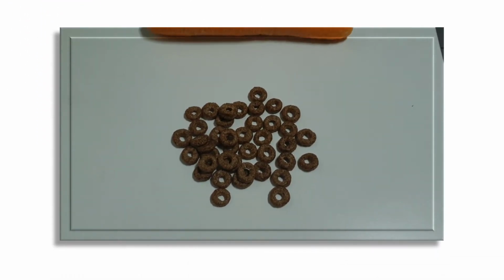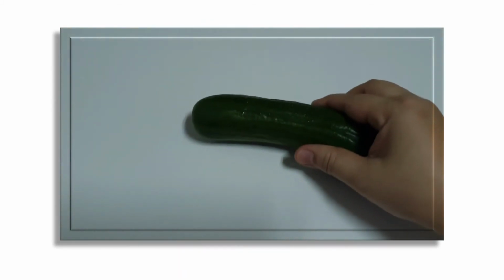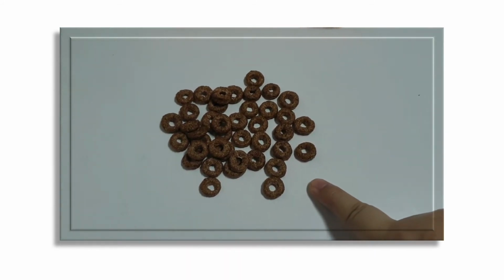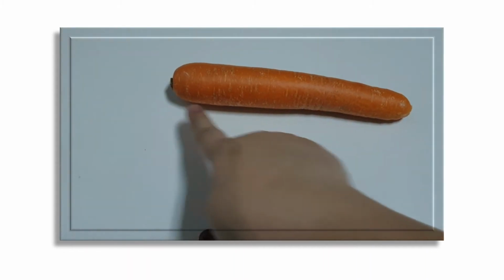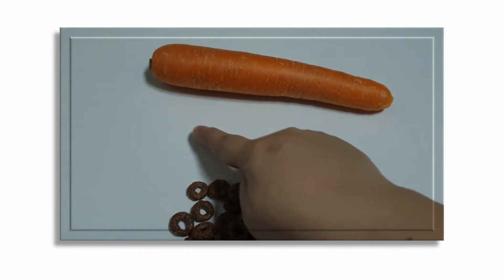Let's begin. We need cereals, a carrot, and a cucumber. So we're using cereal. They are the same size and same object, isn't it? Then we will measure the carrot from end to end. Let's begin.